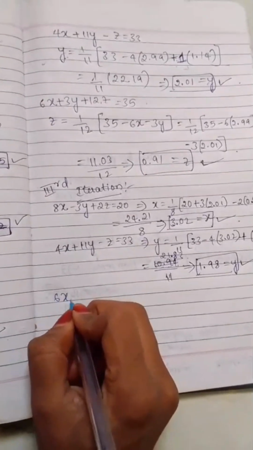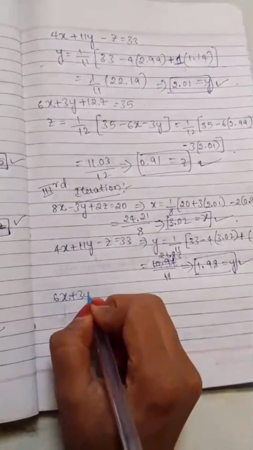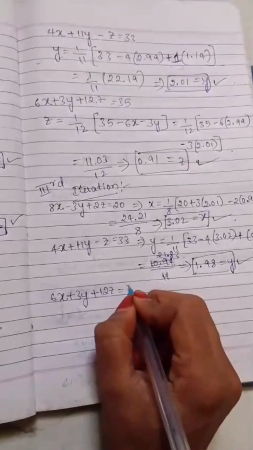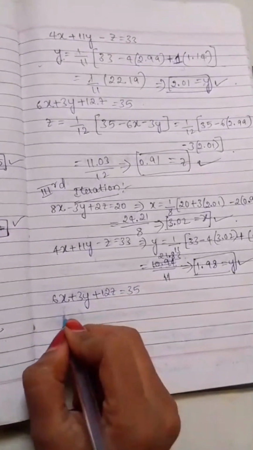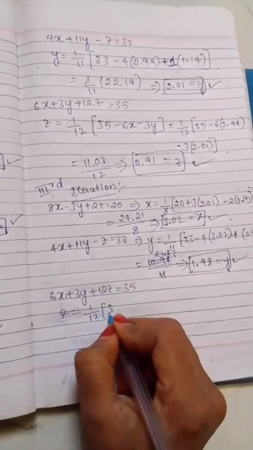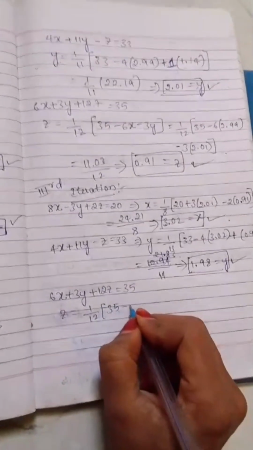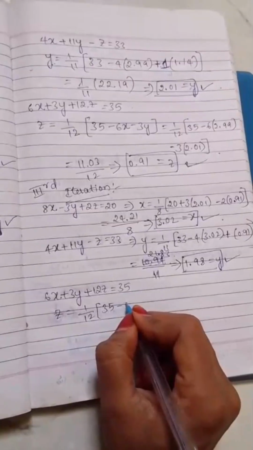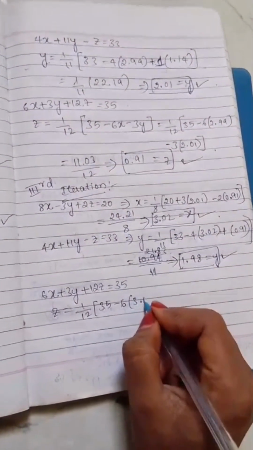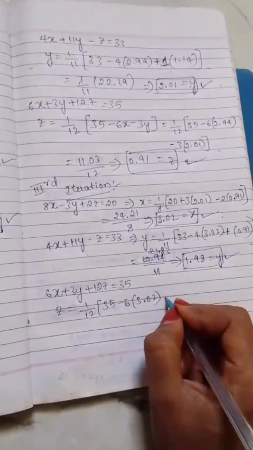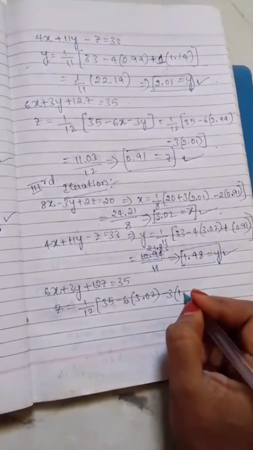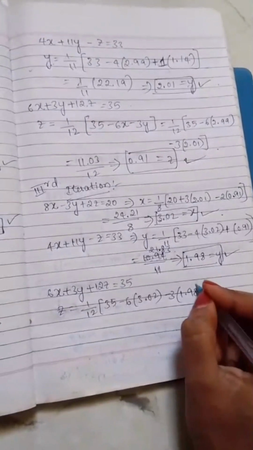Take the third equation, 6x plus 3y plus 12z is equal to 35. Take the z this side, then it will be 1 by 12, 35 minus 6 into x value 3.02, minus 3 into y value 1.98.